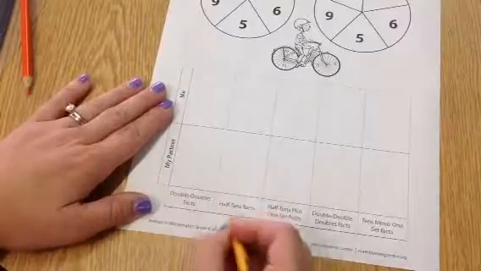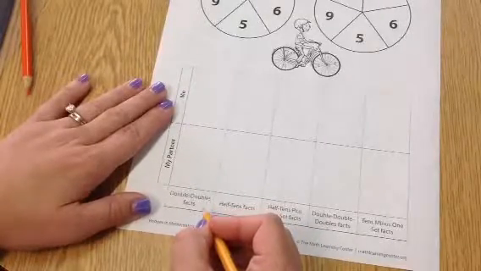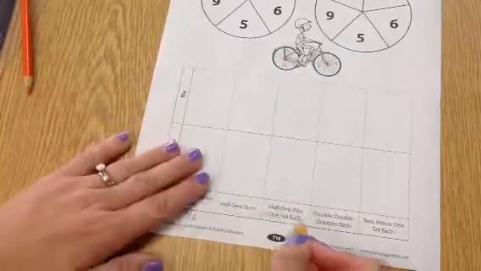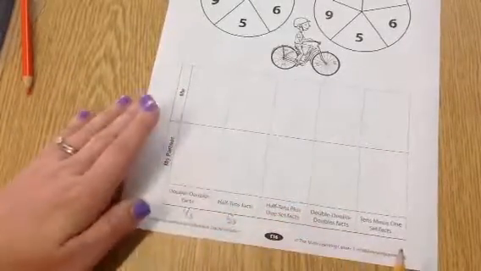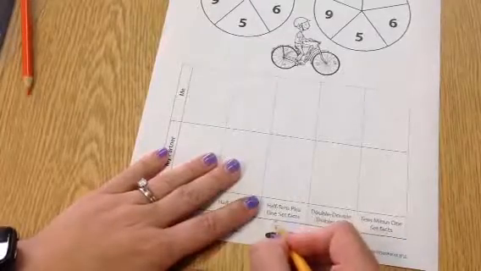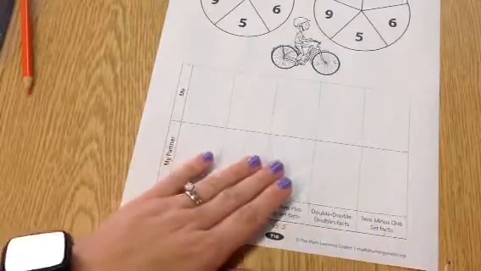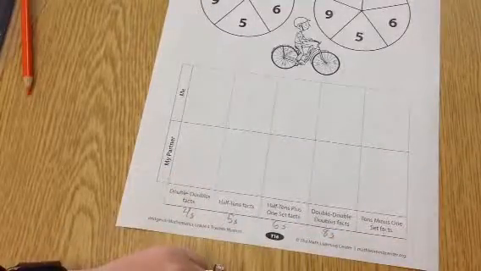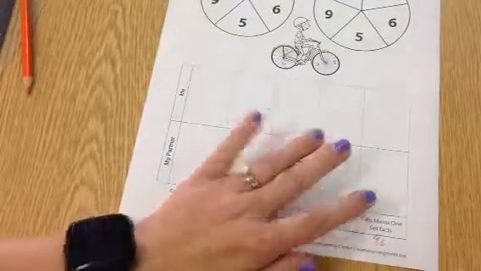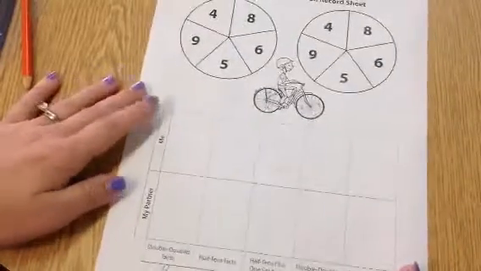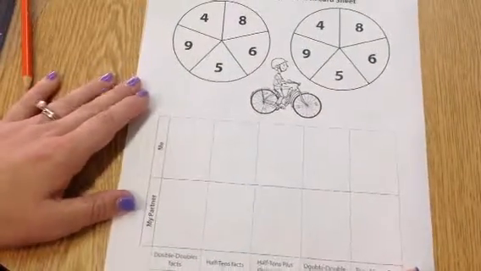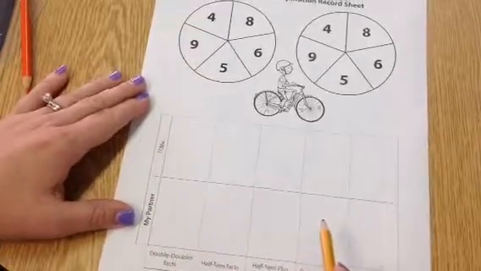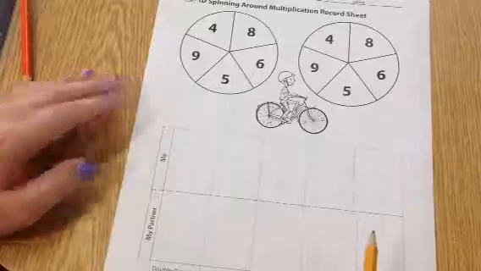So remember, the double facts are our 4s. Our half a tens facts are our 5s. Half a tens plus 1 set facts are our 6s. Our double facts are our 8s. And our 10 minus 1 set facts are our 9s. So how you play is you and your partner will each have your own recording sheet, okay? You each have your own, and you have to record what your partner is doing and what you're doing, okay? So I'm going to go first.